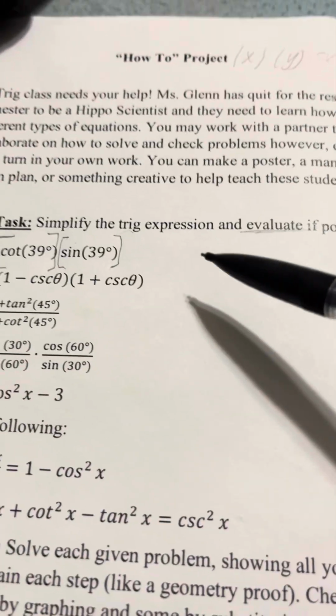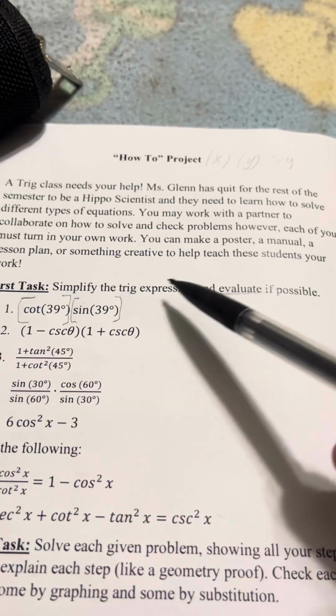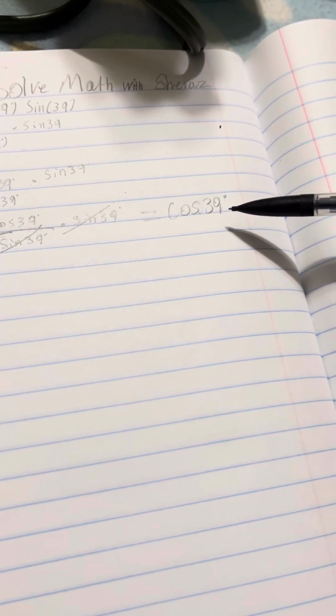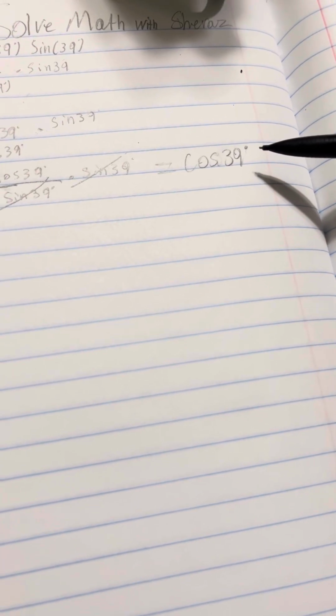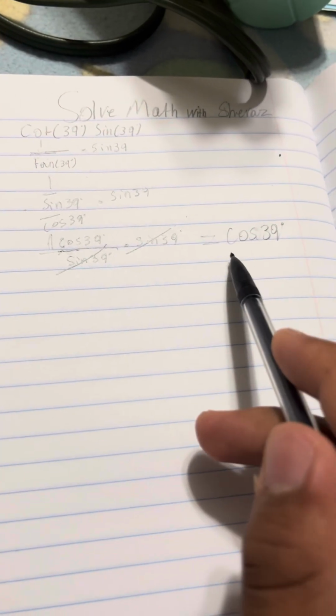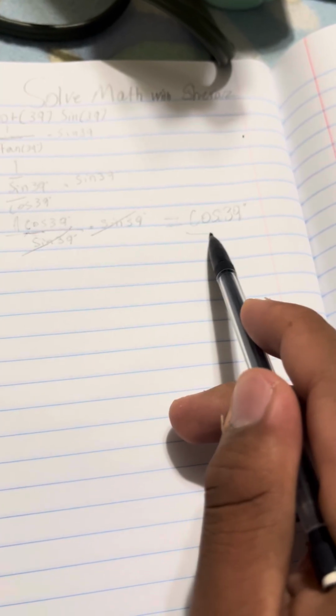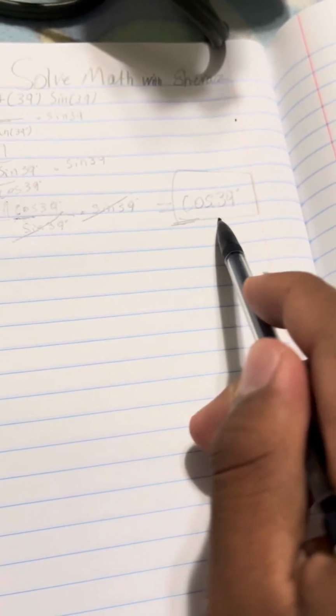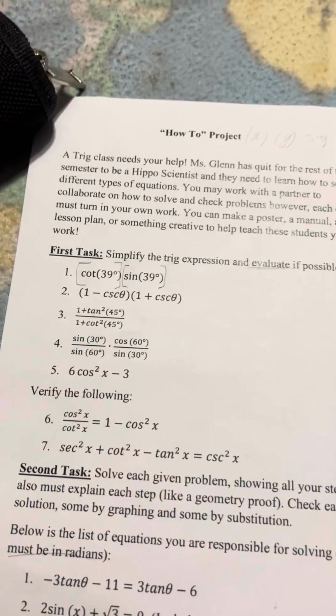Which, remember, it's asking us to simplify the trig expression and evaluate if possible. I could evaluate this, but I think I'm going to leave it simplified because it's not a special right triangle and it's not in our unit circle. So the only way we could evaluate it is with the calculator, but I don't wish to use the calculator. So we're just going to leave that as our simplified expression. Woohoo. Celebrate. You got past the first problem. 1 out of 14.